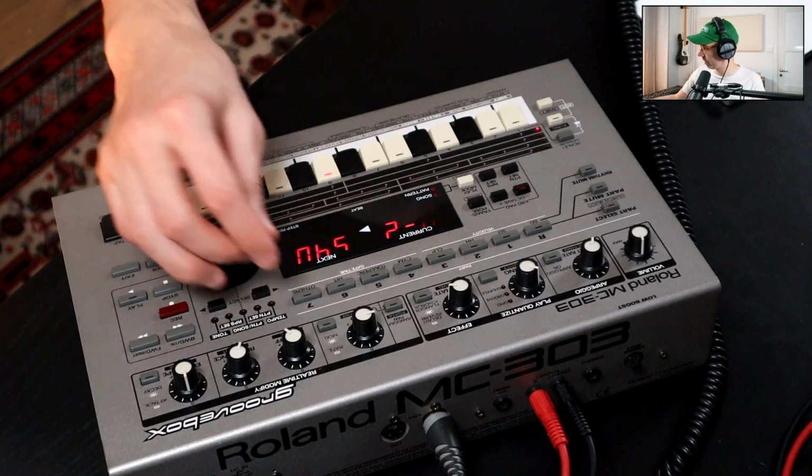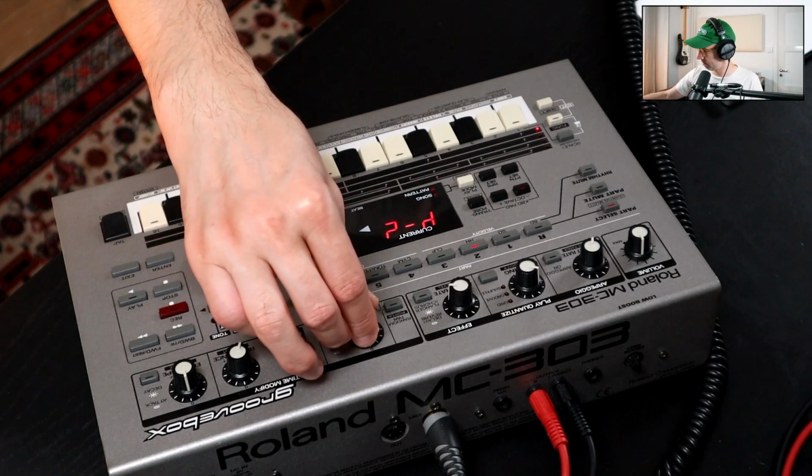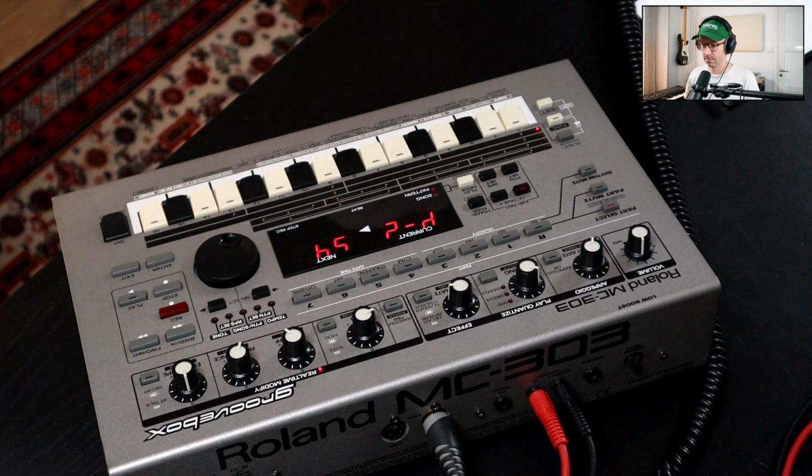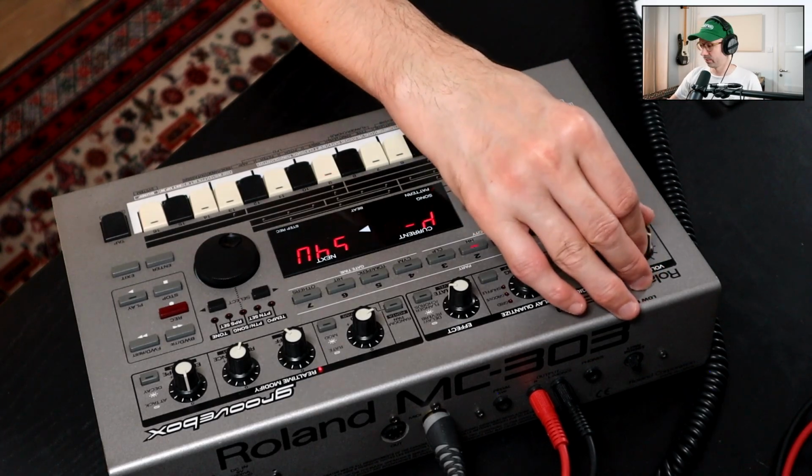Square wave sounds kind of nice too. This square wave sounds kind of like hesitating, and it's kind of a nice groove.